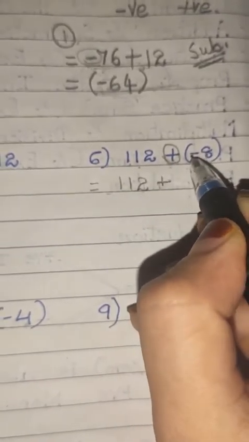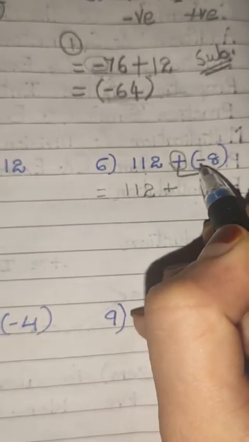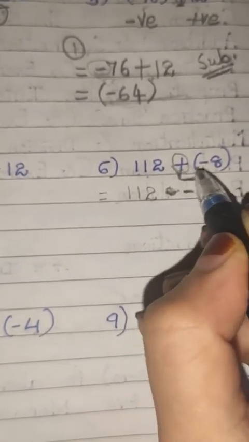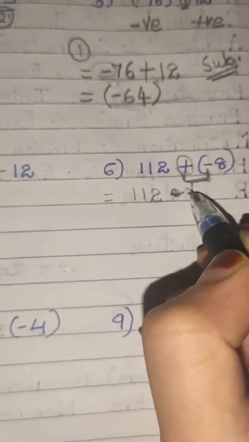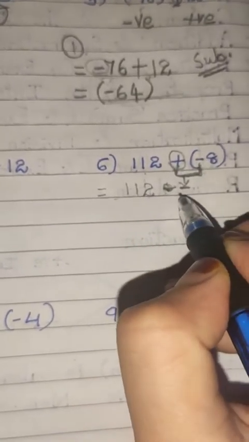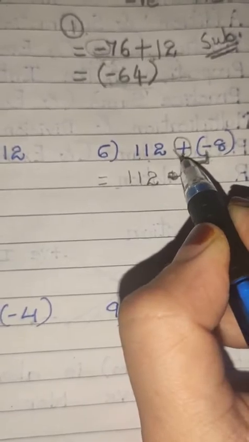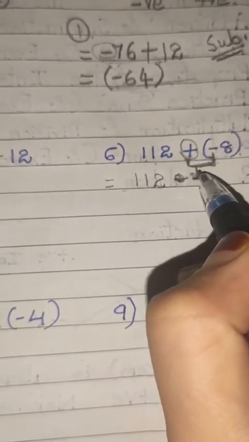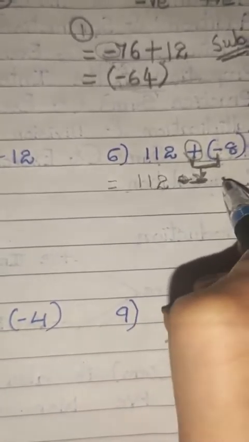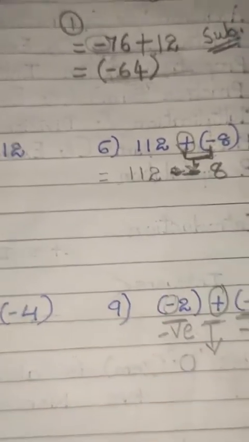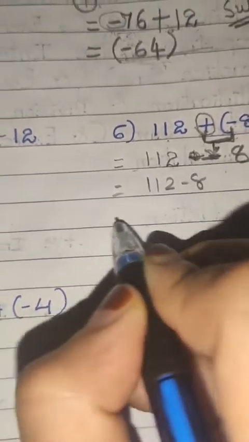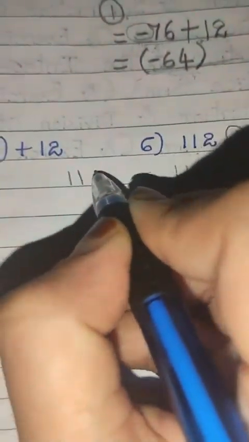So here, how can you open the bracket? This is your plus and minus. So plus minus minus. यानी ये दोनों साइन जो है वो अब क्या हो जाएगी? एक. प्लस माइनस माइनस. तो अब प्लस की साइन भी नहीं रहेगी, ये भी साइन नहीं रहेगी. ये दोनों कंबाइन होकर क्या हो गई? प्लस माइनस माइनस. So 112 minus 8. So let's subtract it.